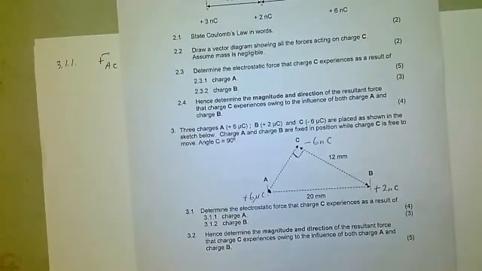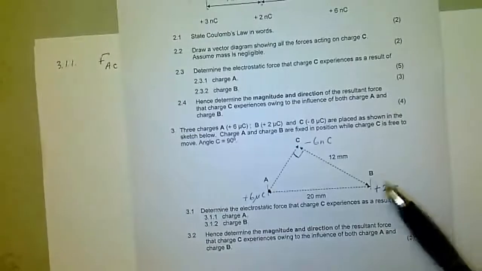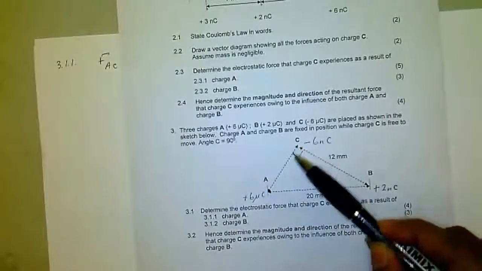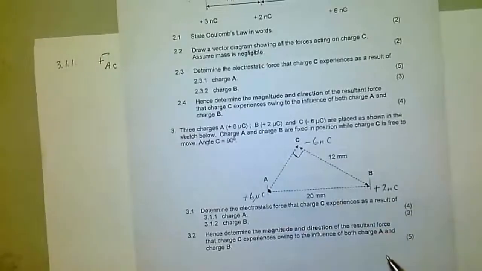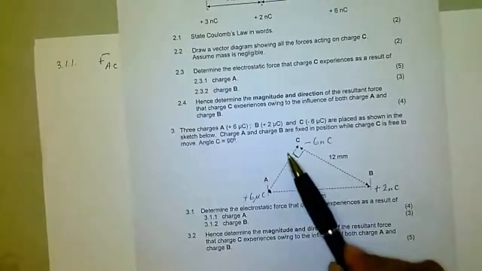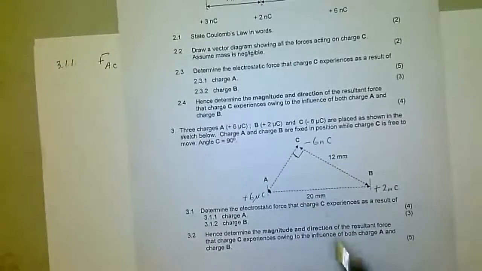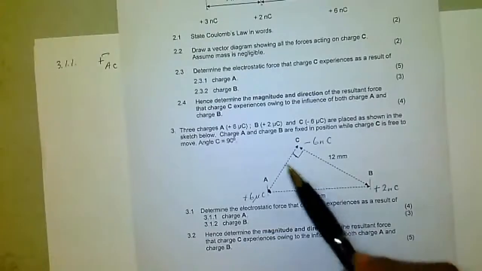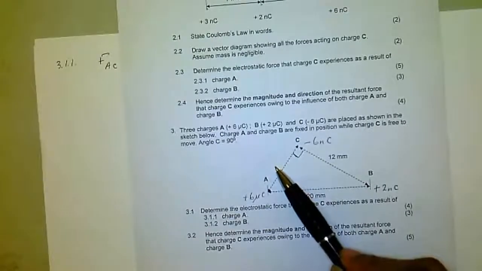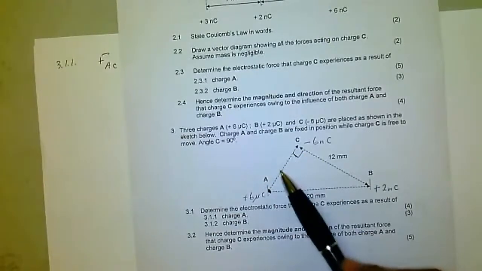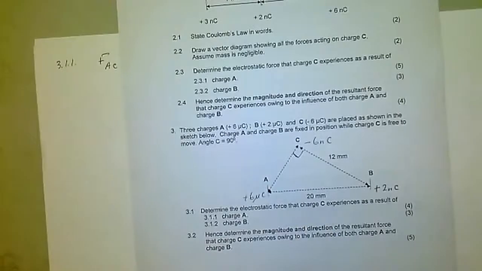Alright, ladies and gentlemen, are you done? Okay, I think you've had enough time to work at the first part. Just want to remind you, the distance between A and C is not given. So you have to first determine that distance. And being a right angle triangle, using the theorem of Pythagoras, you would work this out to be 16 millimeters. Right, so that's the first calculation that had to be done. Work out the length between A and C, which would be 16 millimeters.